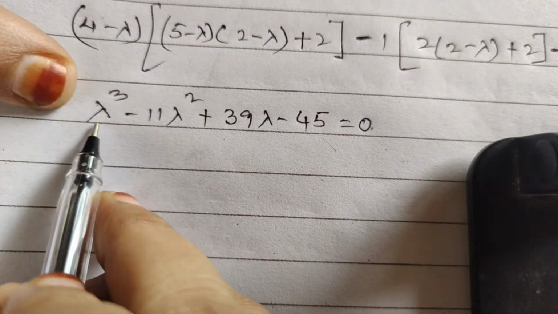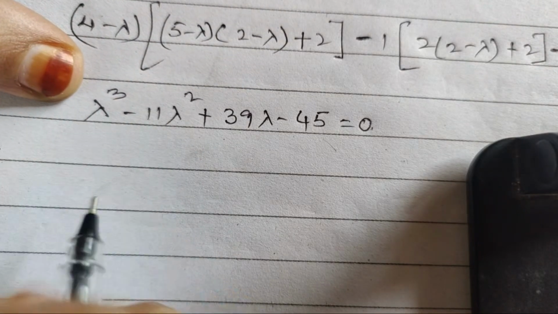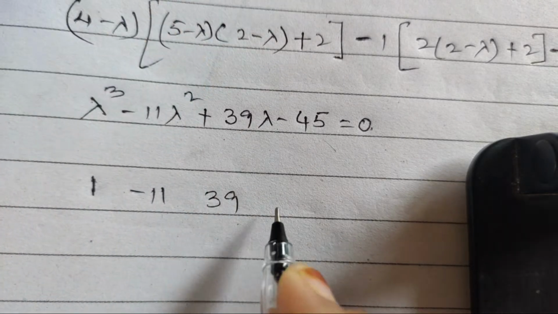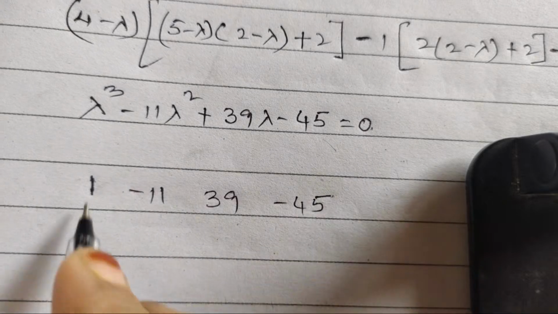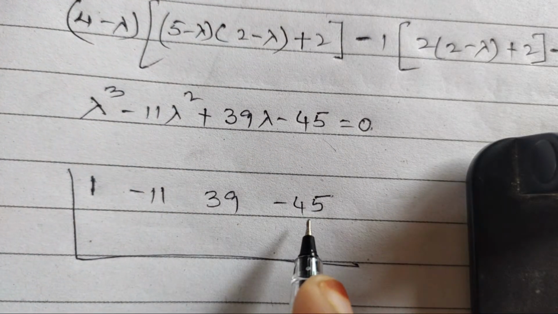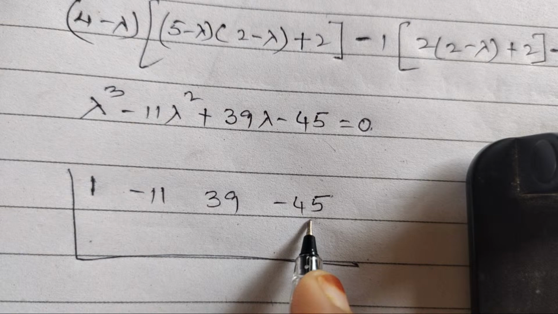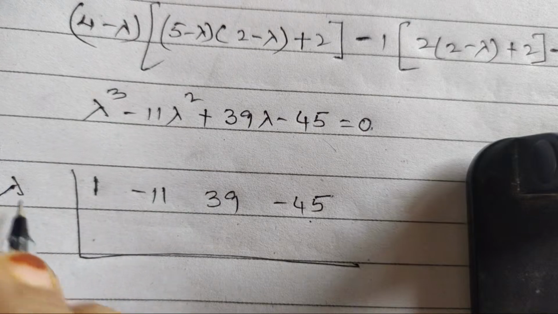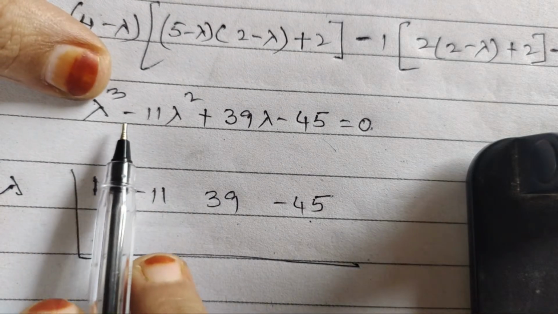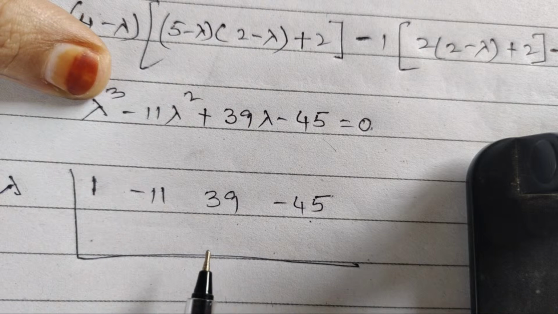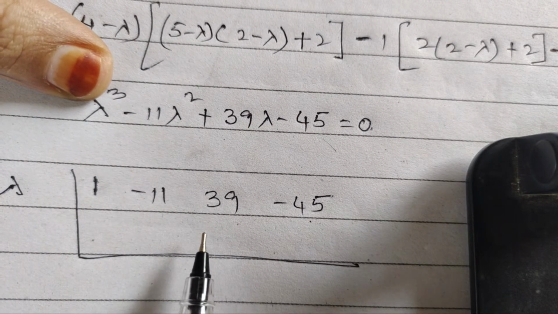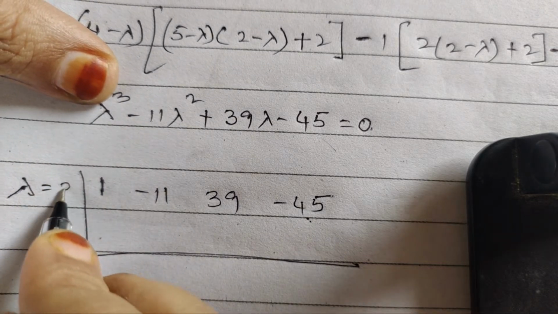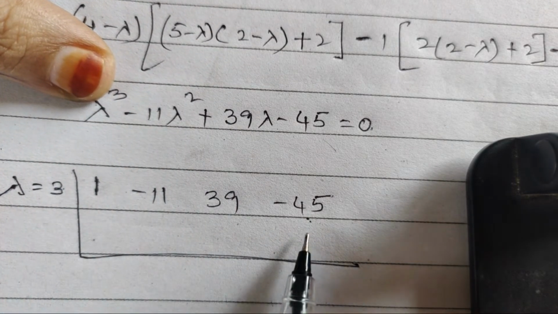What is the coefficient here? Even though, again I am saying, what is the coefficient here? It's 1. Then next is minus 11, next is 39, minus 45. So here we have to make the last element equal to 0 by substituting values. And moreover, when it is lambda cube, we will fall into the quadratic form so that we can find the roots. Here 45 is there. Directly I will try 3, and let's check whether with 3 the last element becomes 0 or not.